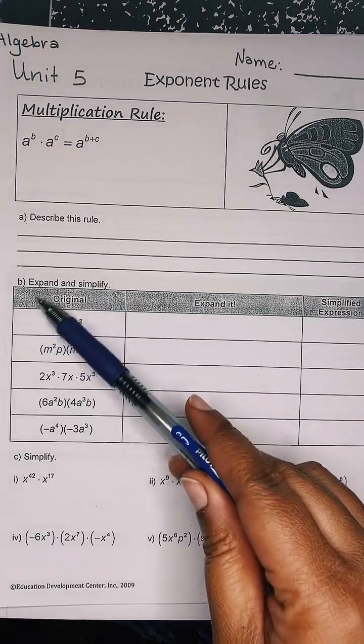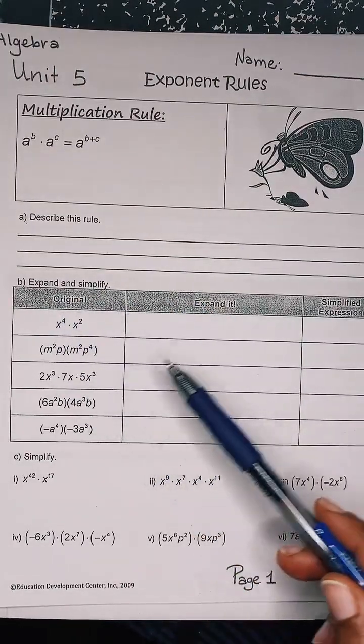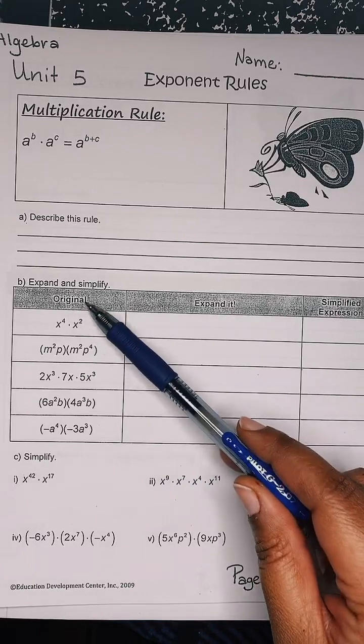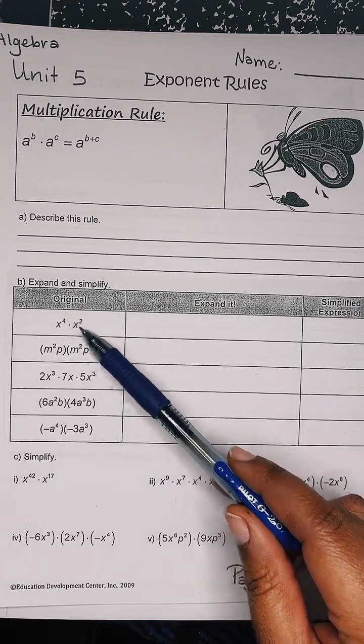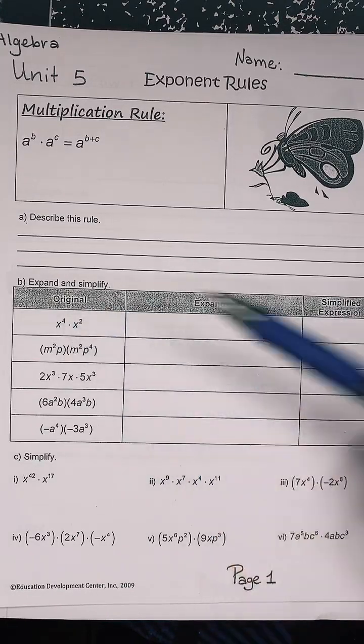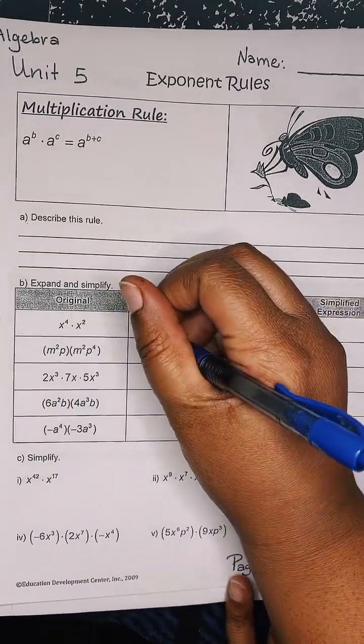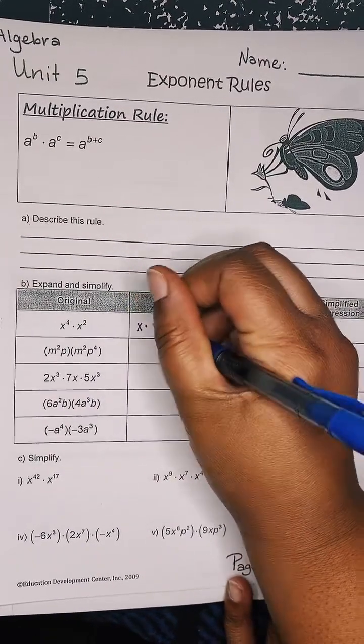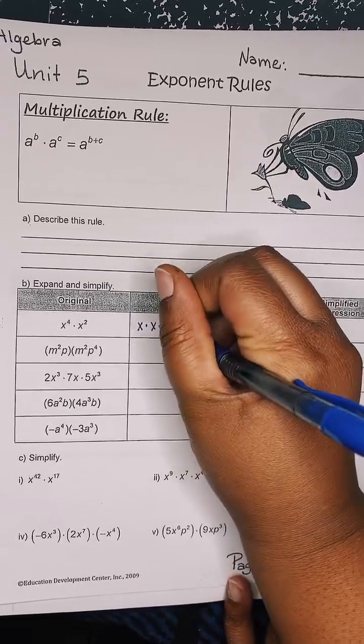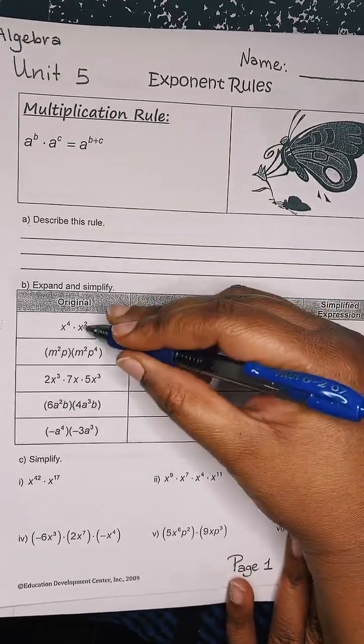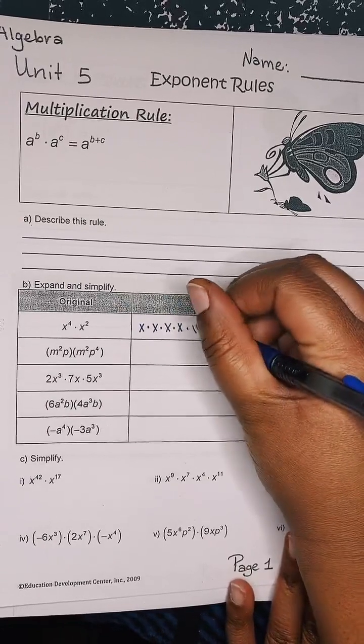Alrighty, so we're going to just focus on expand and simplify. We have the original, which is x to the fourth times x to the second. Remember, this x to the fourth means how many x's you have. So if we expand it, we do 4 x's here, and then we have another 2 here.